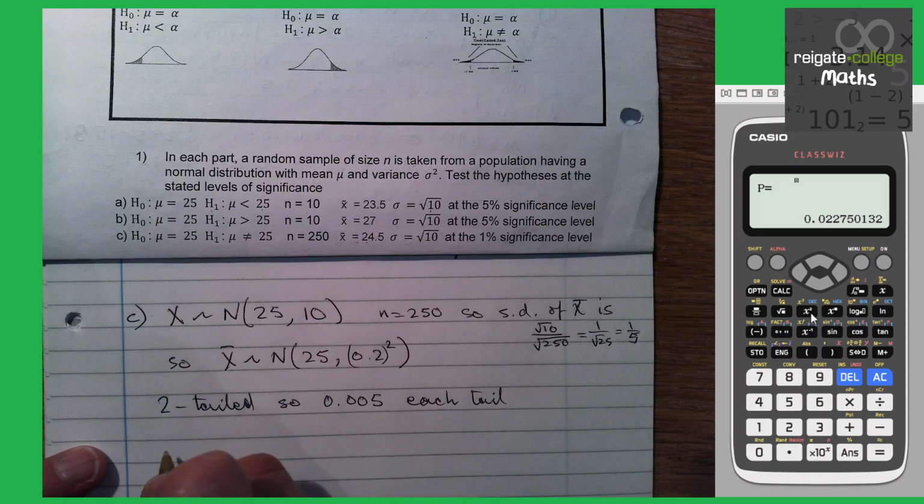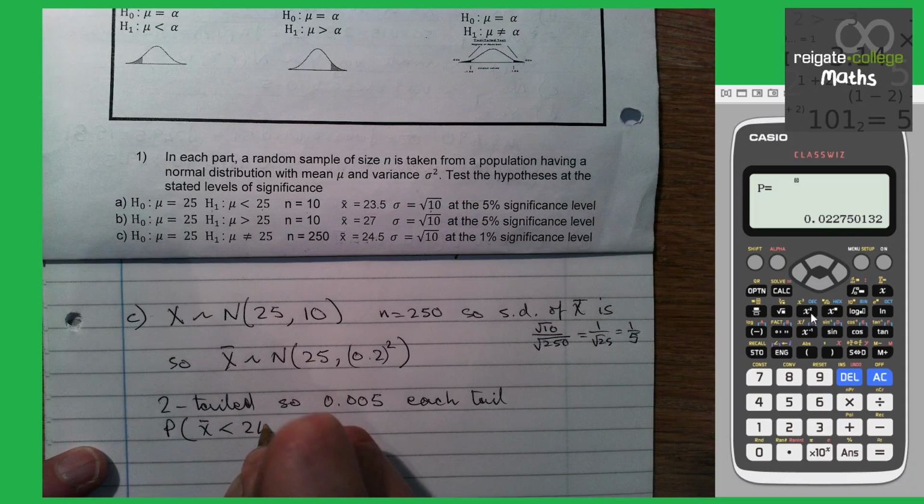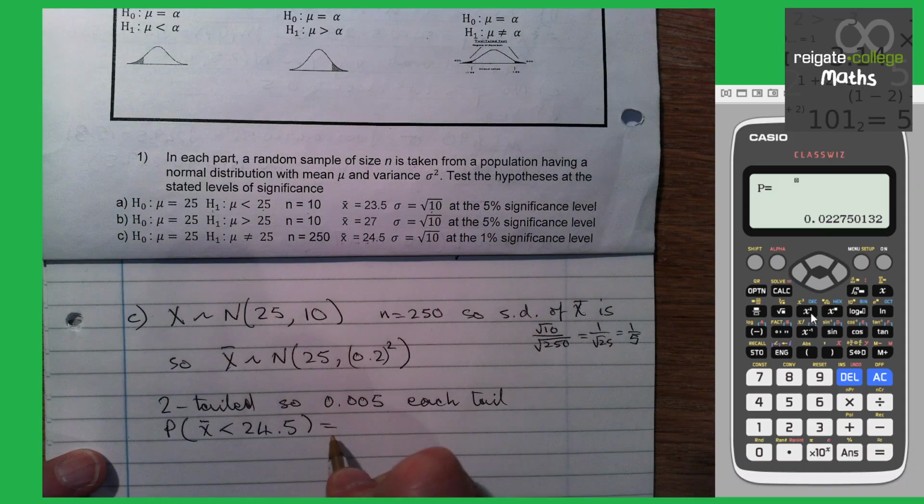So the probability that x bar is less than 24.5 is equal to, well, again, let's look it up on the calculator.